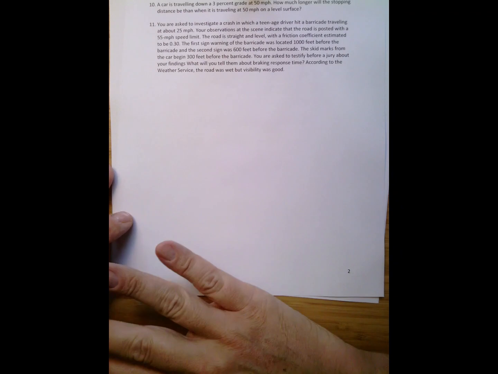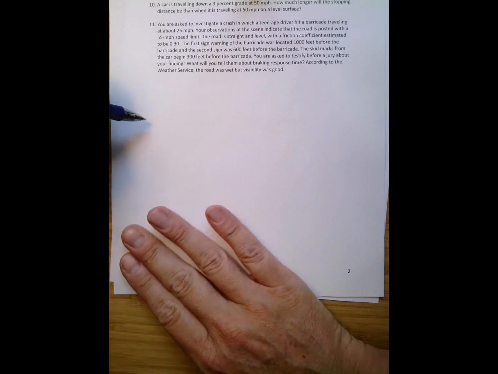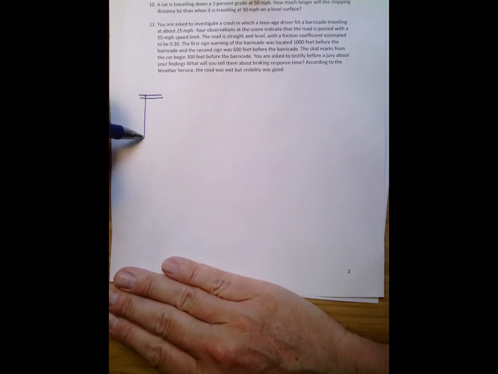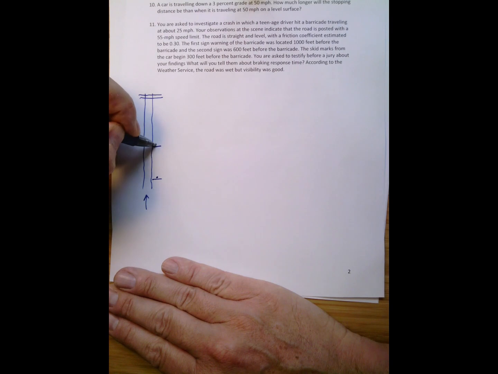Okay, so this is the last problem, number 11. And it's kind of a crash reconstruction or crash analysis. So I'm just going to draw a little bit of a sketch. You could imagine that there was a barricade and then traffic is moving in this direction. And so about 1,000 feet before the barricade, there was a sign number 1, and a second sign about 600 feet.